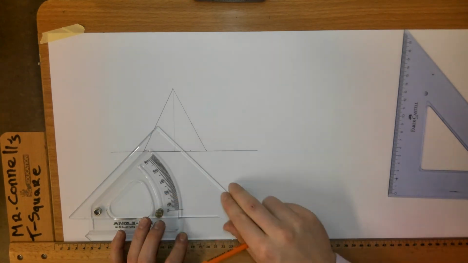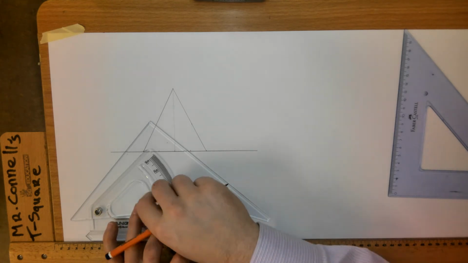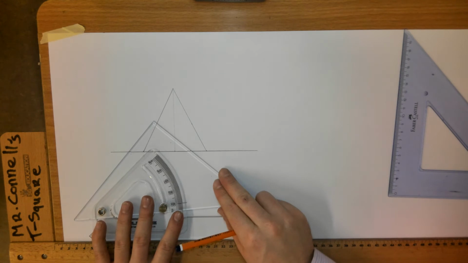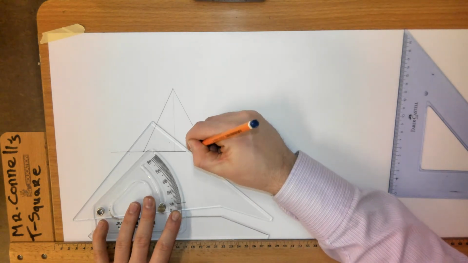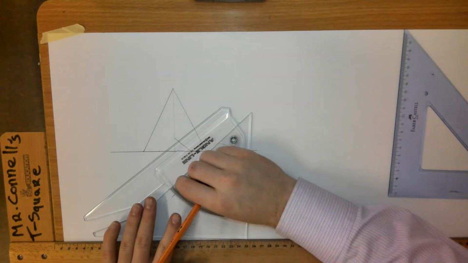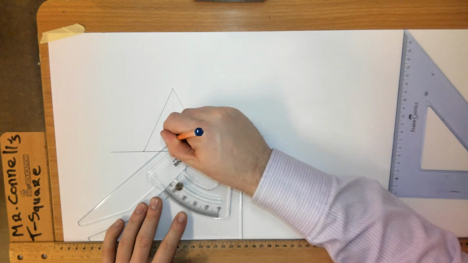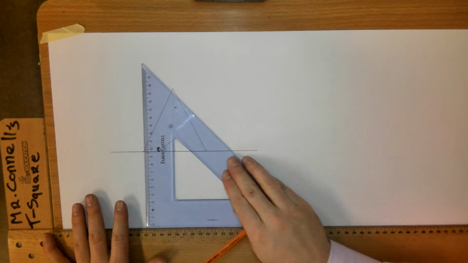So I can use my protractor, they're at an angle of 40 degrees. Then I'll construct my plan view.